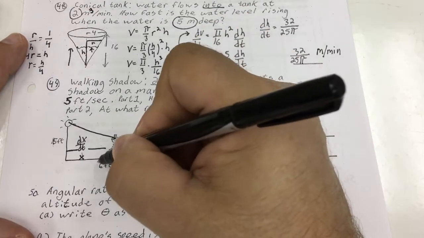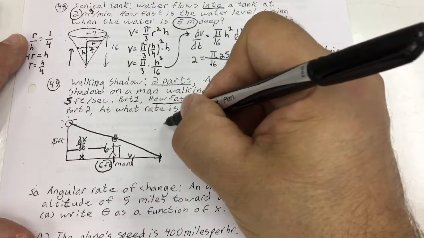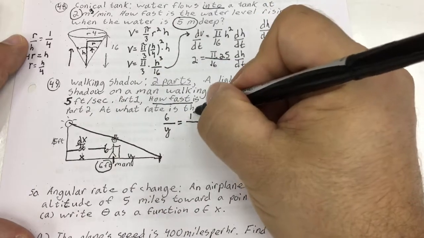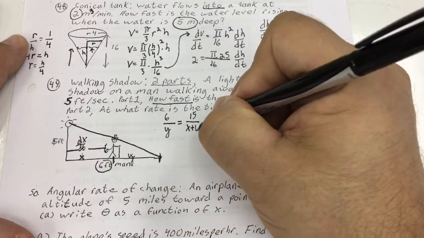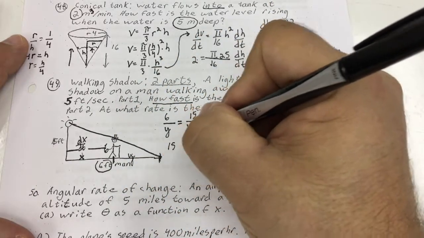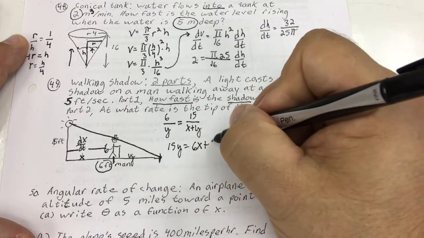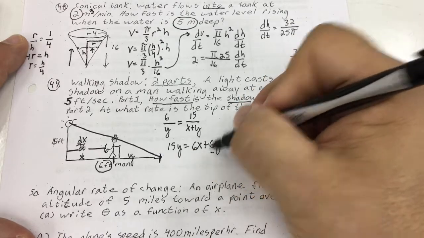So I'm going to set this up. Notice, his height is 6 feet. So this sets up a proportion. I'm going to say 6 over y is equal to 15 over this whole length, x plus y. I'm going to cross multiply. That's going to give me 15y equals 6x plus 6y. Subtract 6y from both sides.